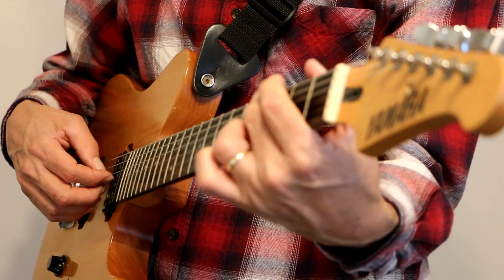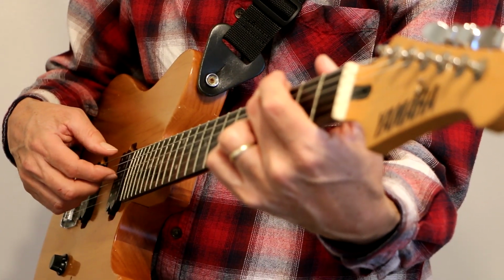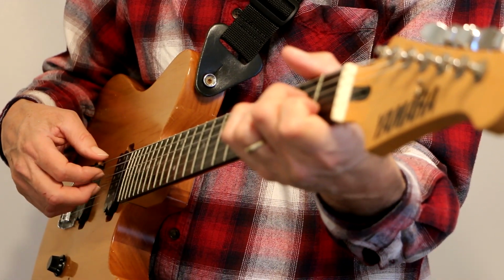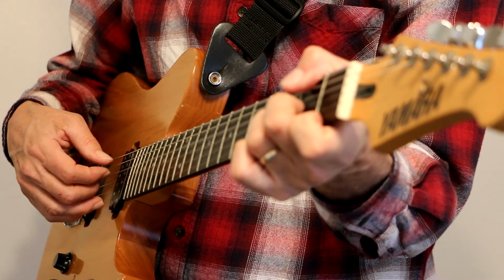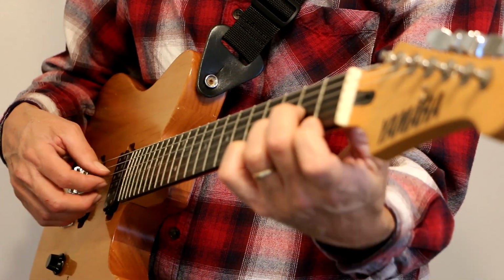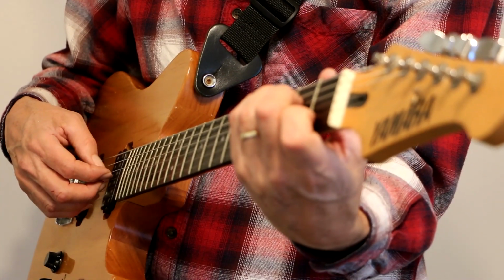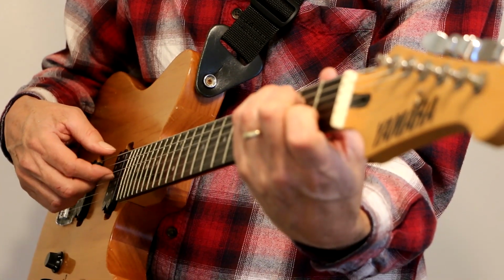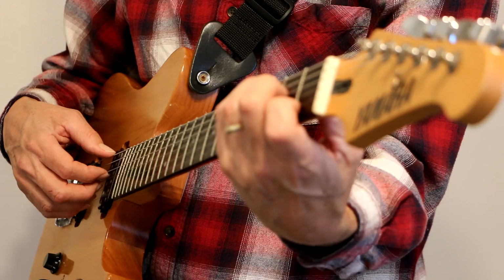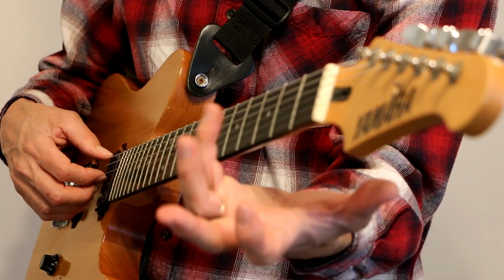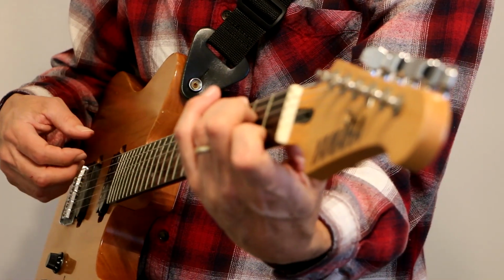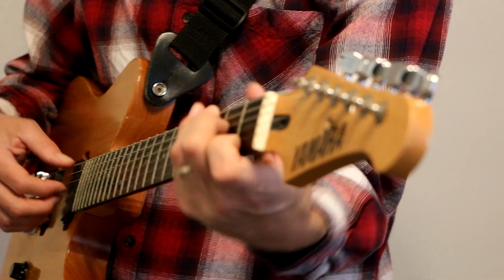"But I can't help falling in." D minor, it only has 4 strings. And then C with the G bass. This C with the G bass is a really nice chord. You don't even have to put this pinky down. You can just go like this. Let me show you.